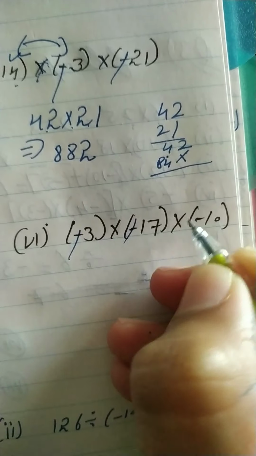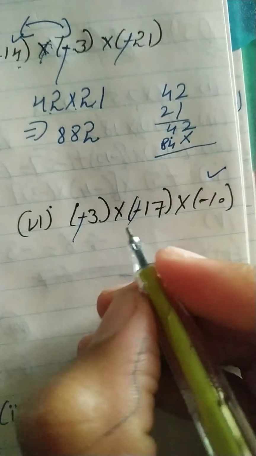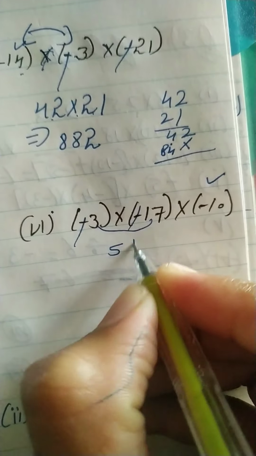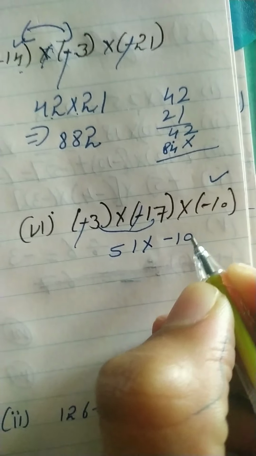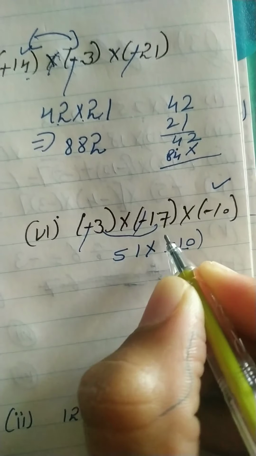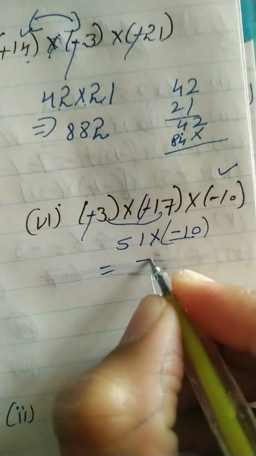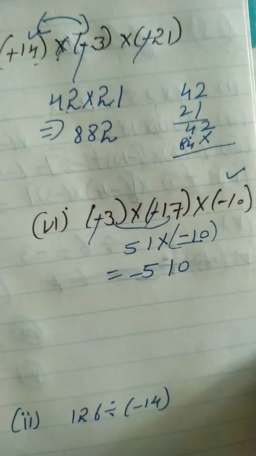Two negative signs are cut, but the third one is left. Firstly multiply any two, then multiply with the third one. Because this minus is there, put it in the bracket. It is minus 510.